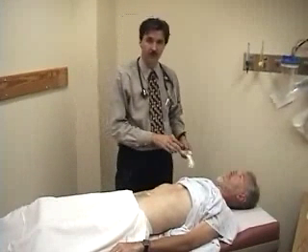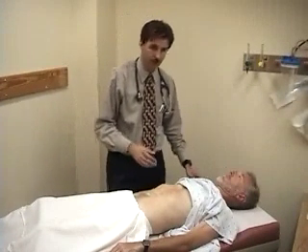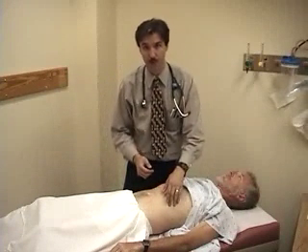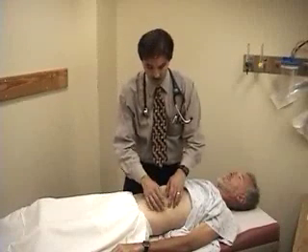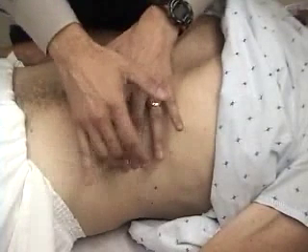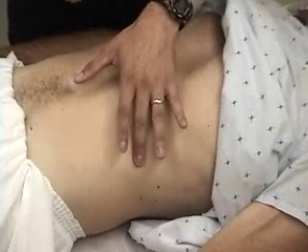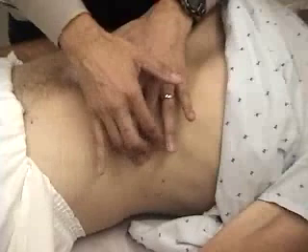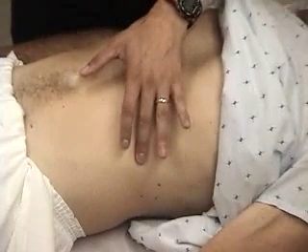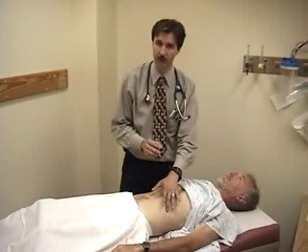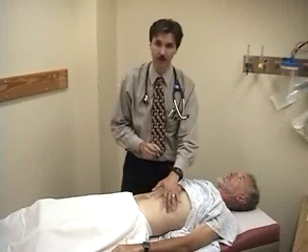Next, we'll percuss for the spleen, and this is done in the anterior axillary line on the left side of the patient in the lowest intercostal space, so just above the lowest rib. That should be a tympanic percussion note. Ask the patient to take in a deep breath and hold it. Percuss again in the same spot. Go ahead and exhale. And that note should remain tympanic. If it becomes dull, that would indicate that the spleen is enlarged.